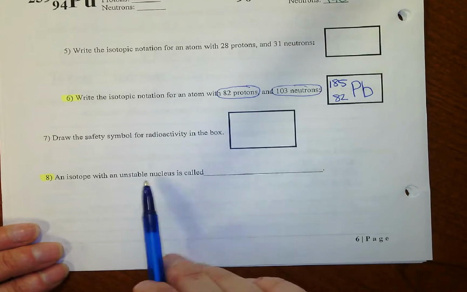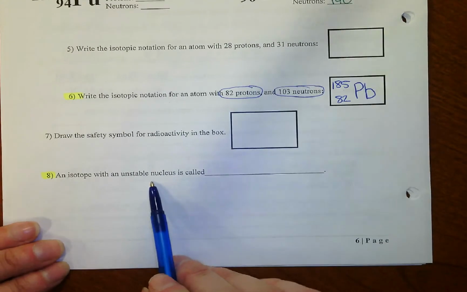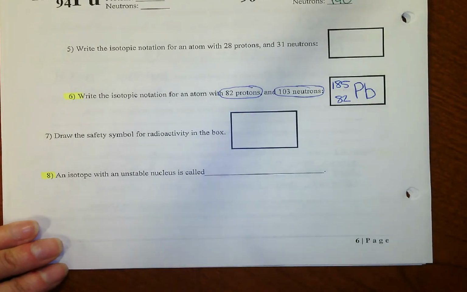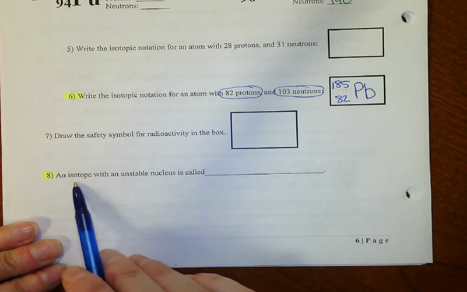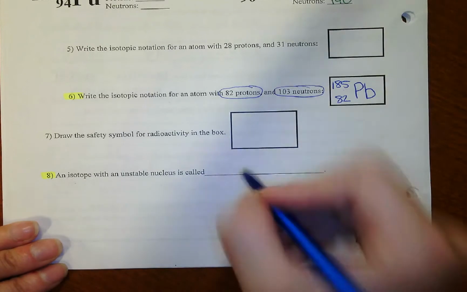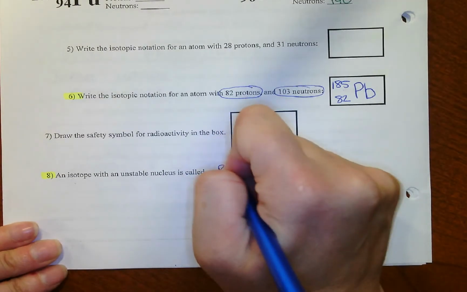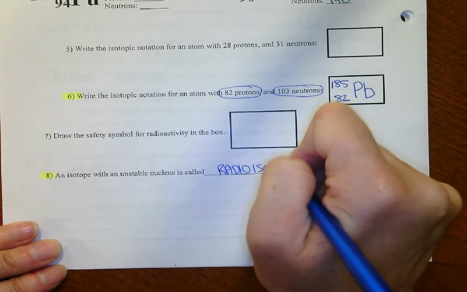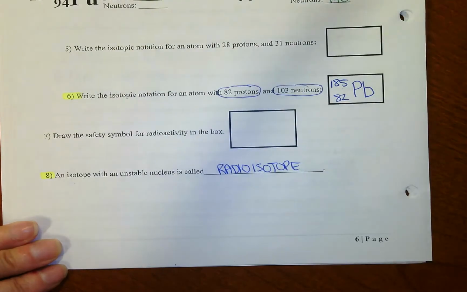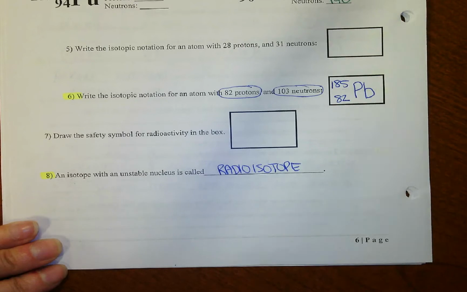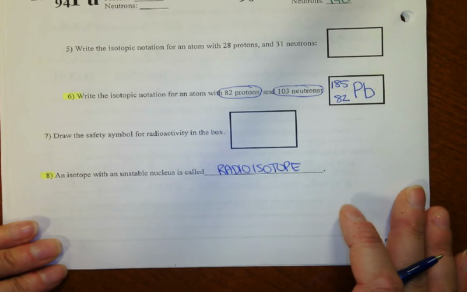This is a vocab question right off of the vocabulary section in your notes. It says an isotope with an unstable nucleus is called a radioisotope, is kind of what we're going for. Radioisotope. You could also just say radioactive. Okay, but I'm going to write radioisotope. Okay. And it's your number of neutrons that makes you radioactive or not. It makes you stable or not stable, depending on how many protons and neutrons you have.